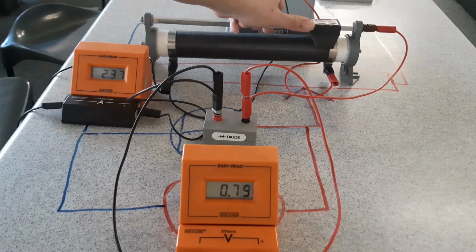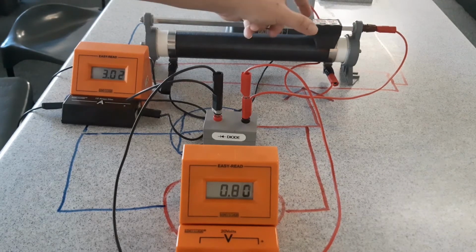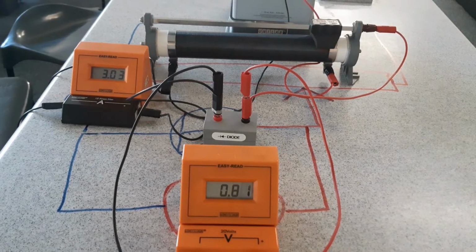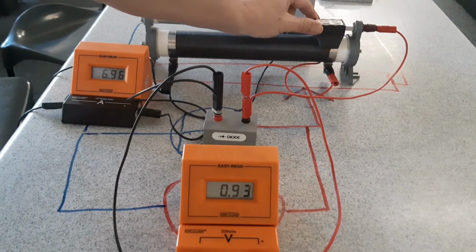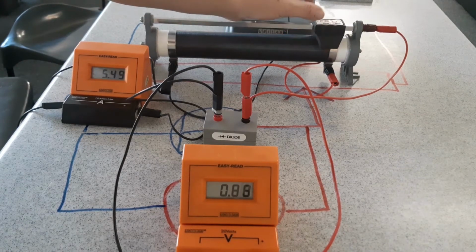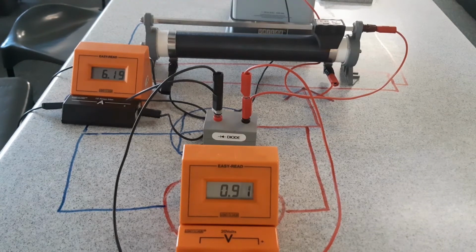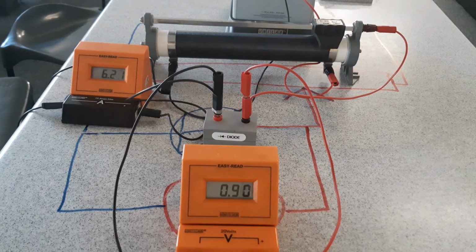Let's push it up to 0.8. And my voltage is reading 0.80 and my current is reading 3.07 amps. Right, let's see if I can make 0.9. Yeah, there's 0.9. Missed it. My voltage is reading 0.9 and my current is reading 6.26. Properly scary amount. I'll just turn that off for a second so that it doesn't all burn out.